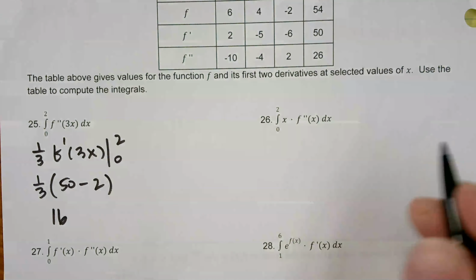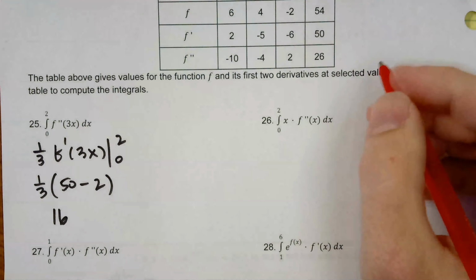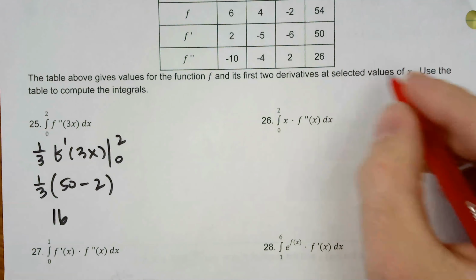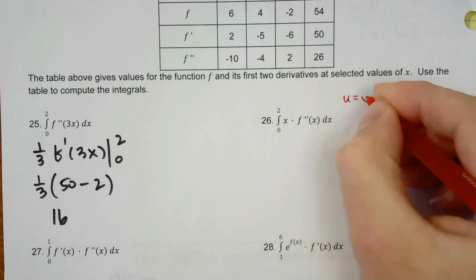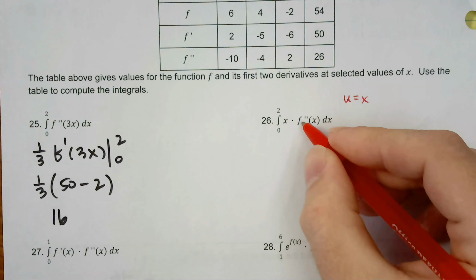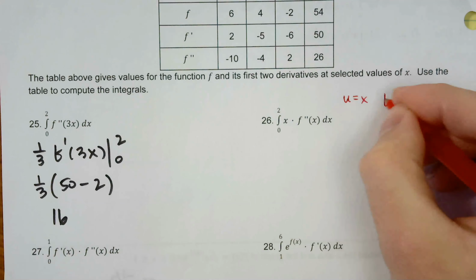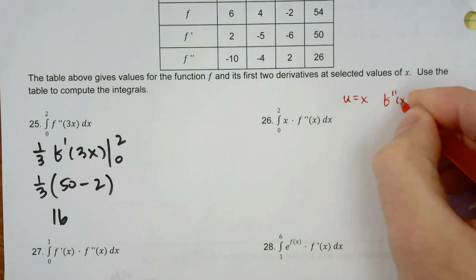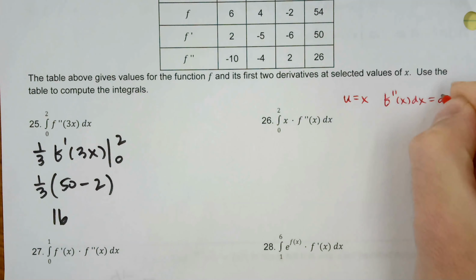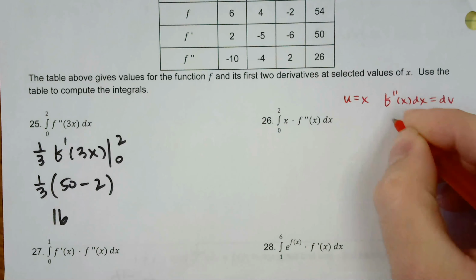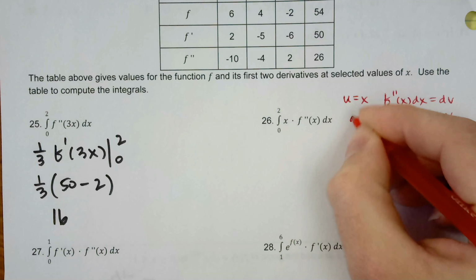Okay, the integral of x f double prime of x dx. This one will require integration by parts. So I'm going to say, all right, u is going to be x because I don't want to take the derivative of f double prime. I don't have a row for f triple prime. That'll be helpful. f double prime of x dx equals dv, so that means that v is going to be f prime of x.